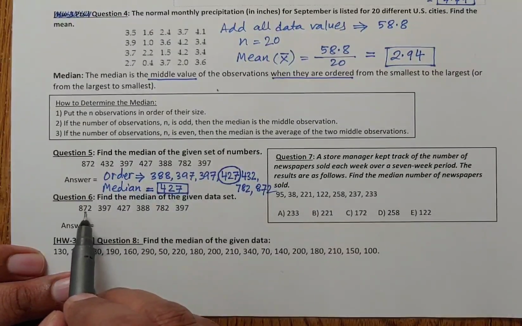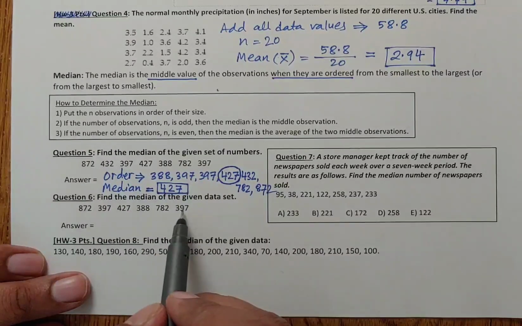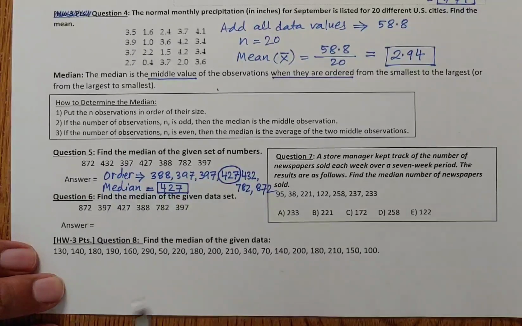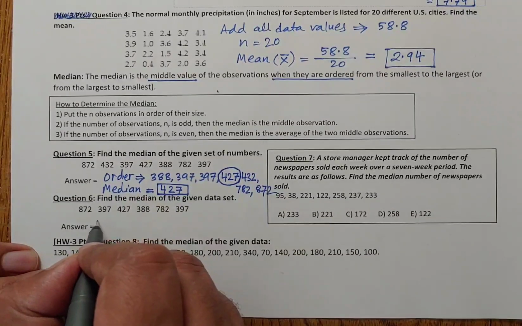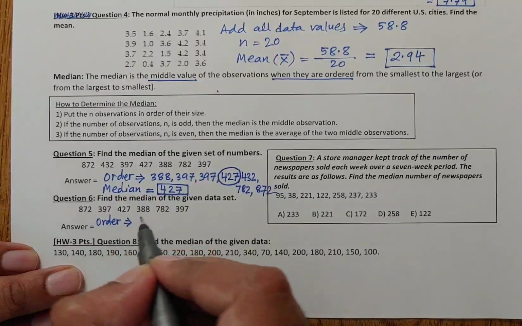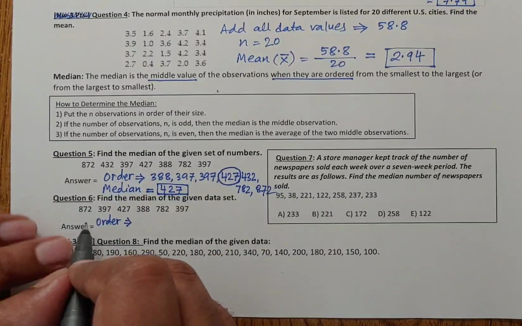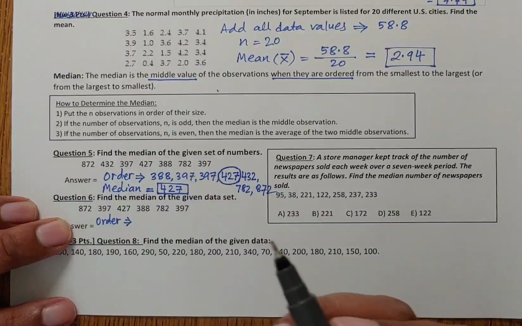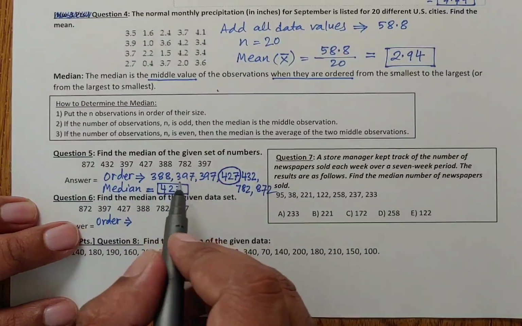In this question, you have 1 2 3 4 5 6 numbers only, so you will get 2 numbers in the middle. Okay, so we put them in order. We can put them in ascending or descending order. Let's put it again in the same way like we did here.